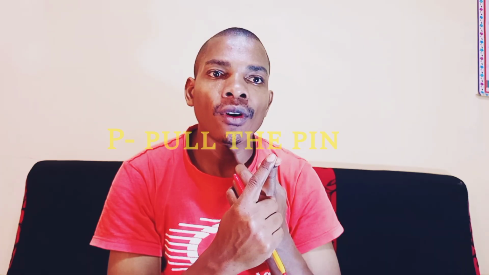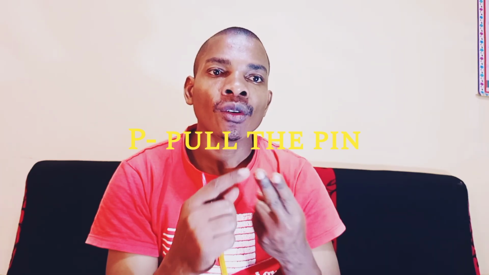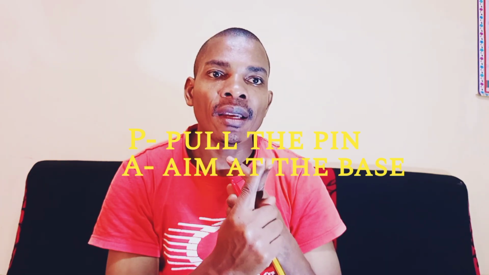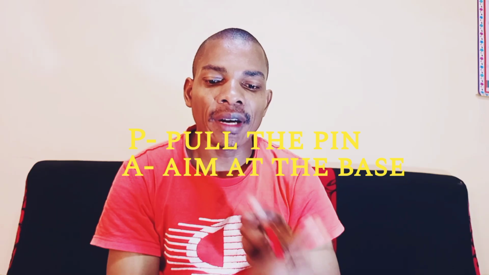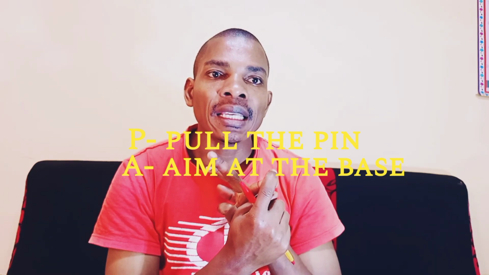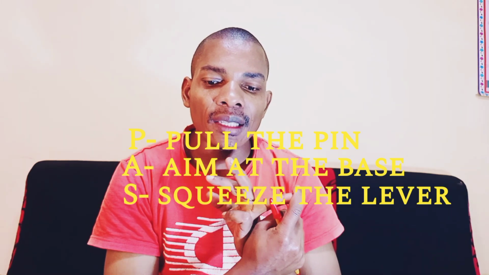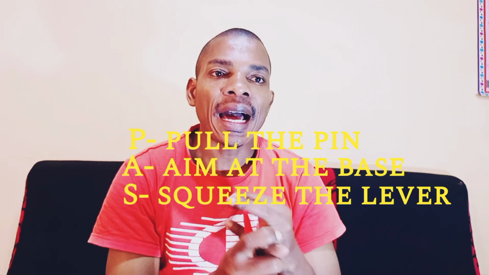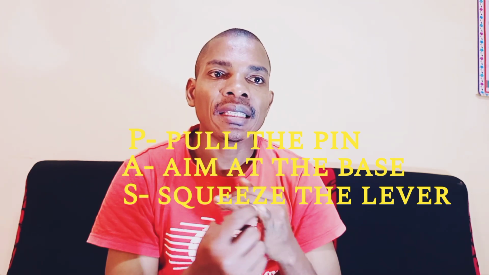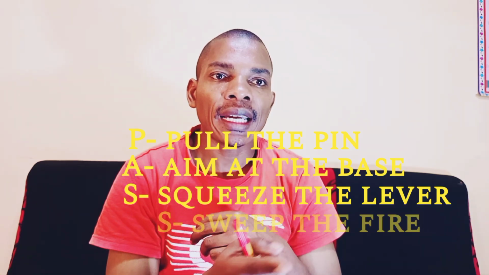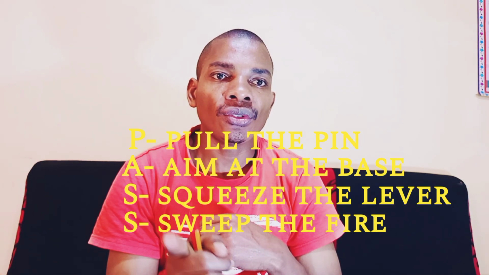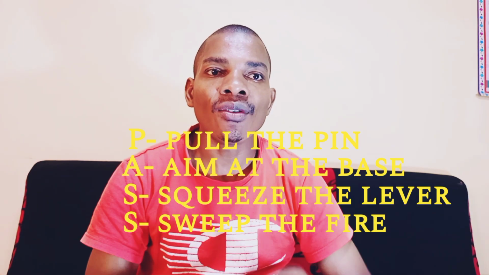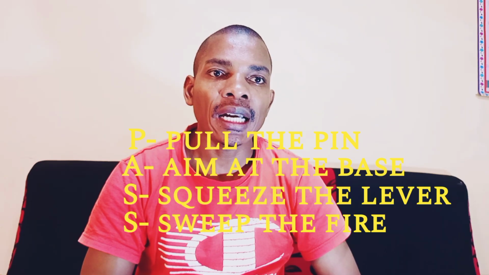You see? So we have P standing for pull the pin. We have A, aim the nozzle at the base of the fire. We have S, squeeze the lever slowly. And finally, the fourth S stands for sweep the fire side to side. This is how you can use a fire extinguisher to put out fire.